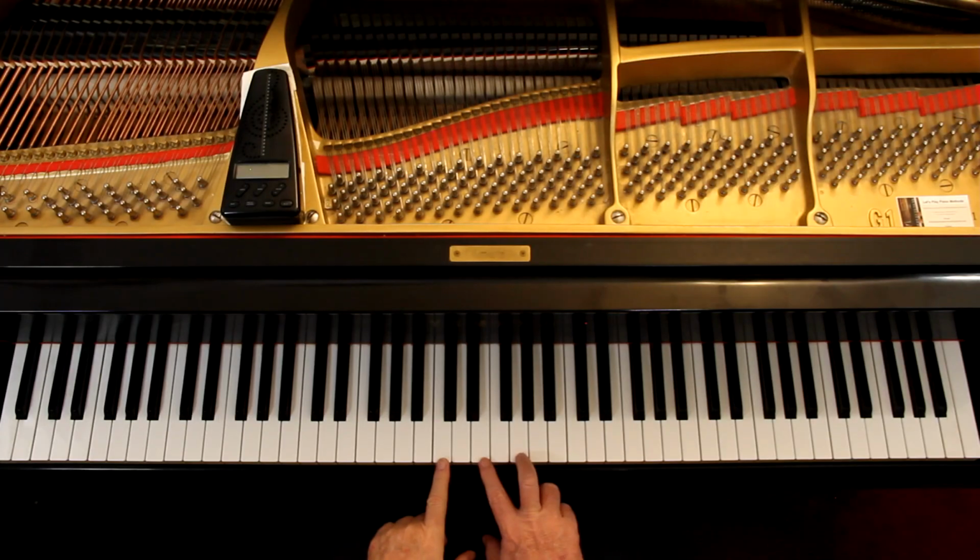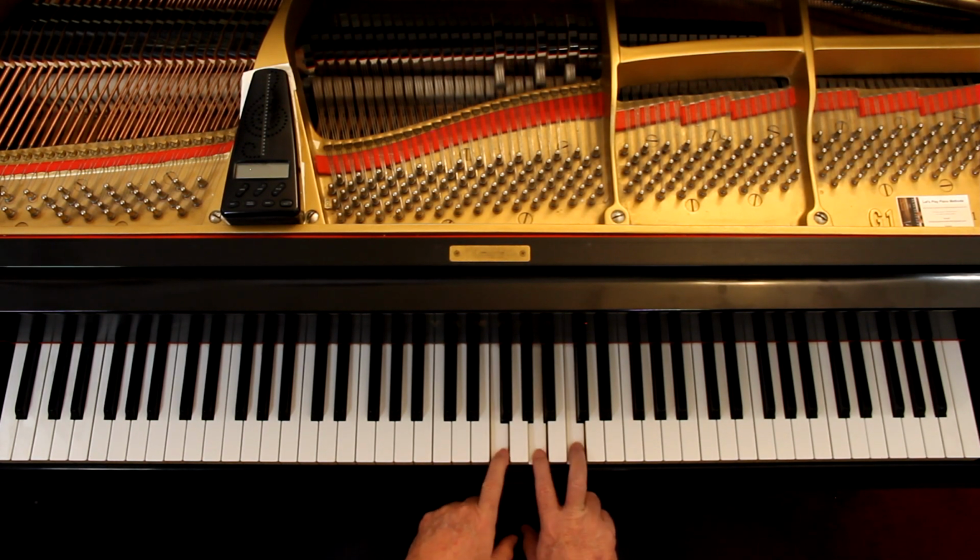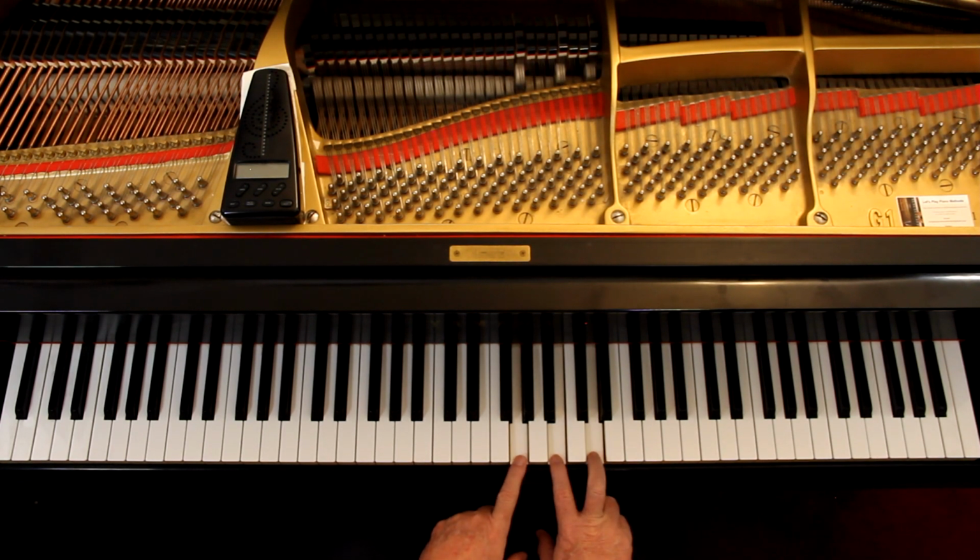That means it's a chord built on that step. So the 1 chord is built on step 1. The 4 chord is built on step 4. 1, 2, 3, 4. And the 5 chord is built on step 5. It's here. Those are the primary chords for C major.